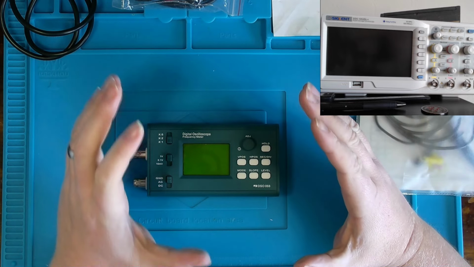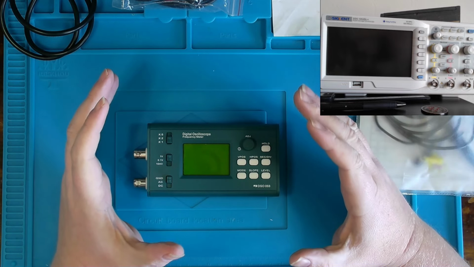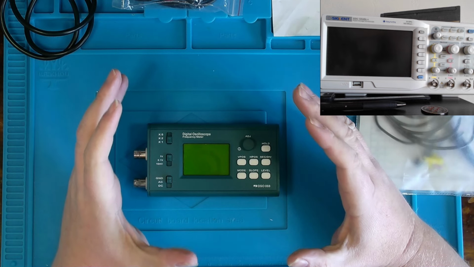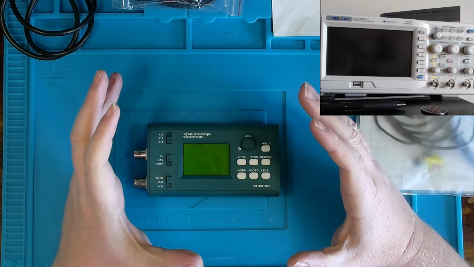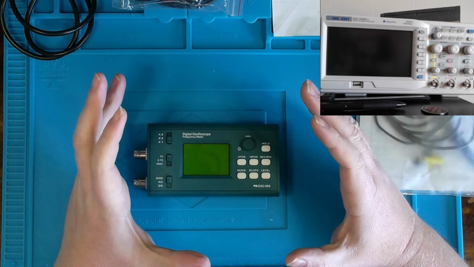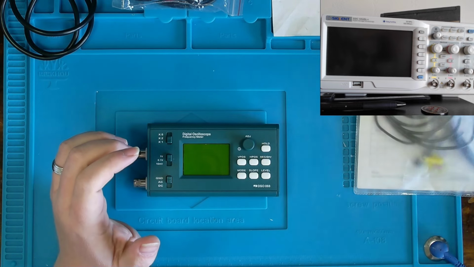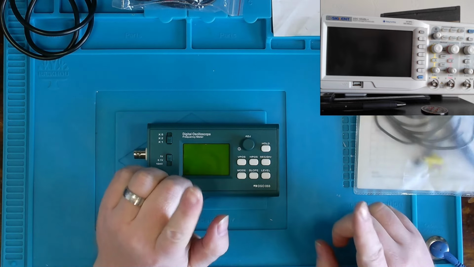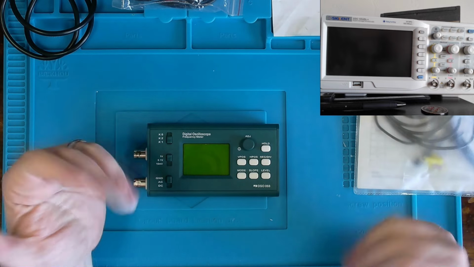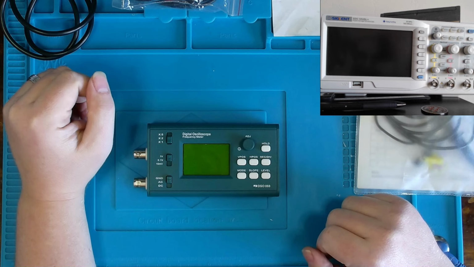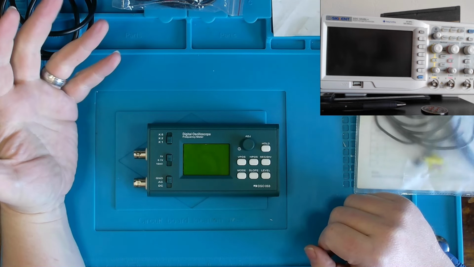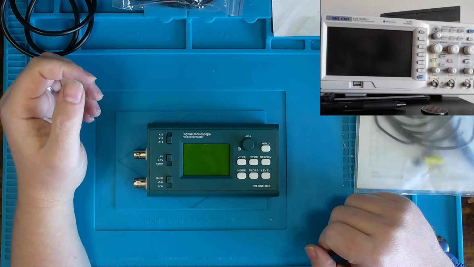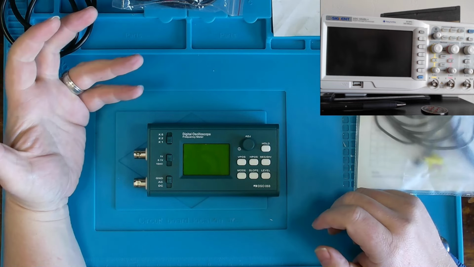That way I can actually have a visual example of that waveform and how it looks, which is very important, which is probably the primary purpose for an oscilloscope. It's a laboratory instrument, commonly used to display and analyze waveforms of an electronic signal over time.